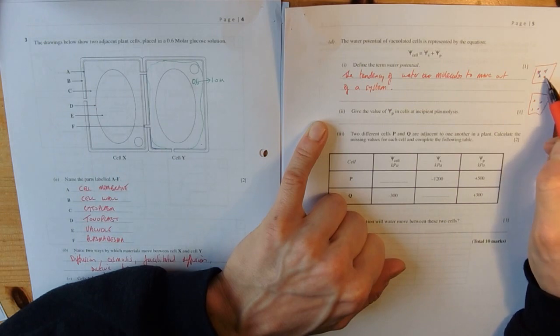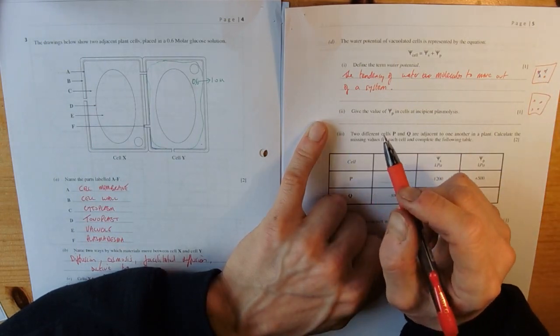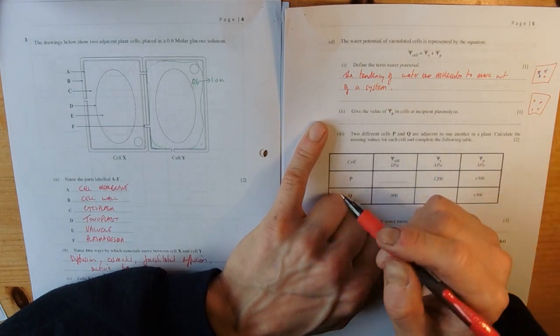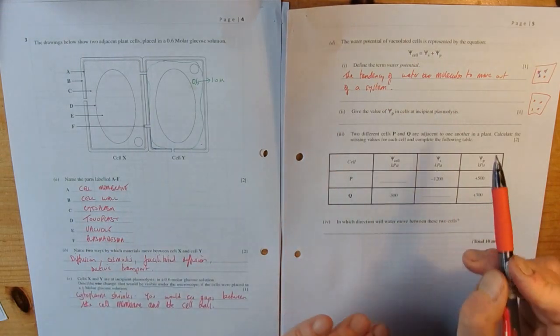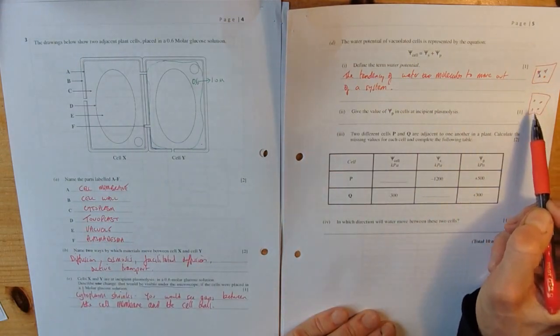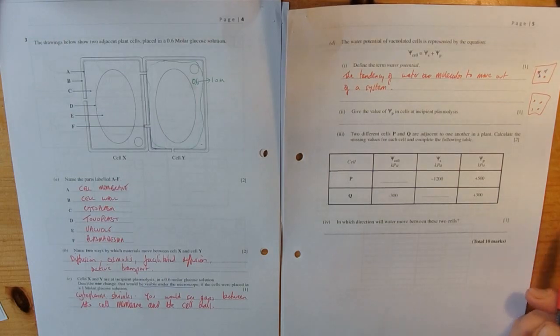So the red dots have got free energy. So you could say it's a difference between the free energy of water molecules in whatever system it is compared with pure water. But I'm going to stick with my simple definition there.